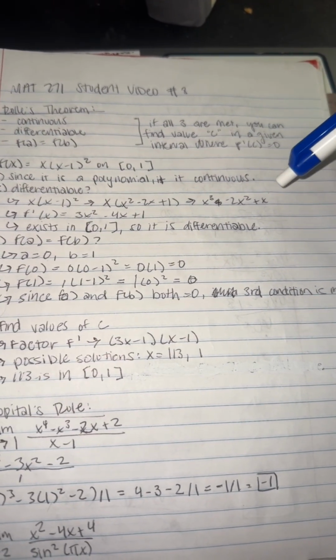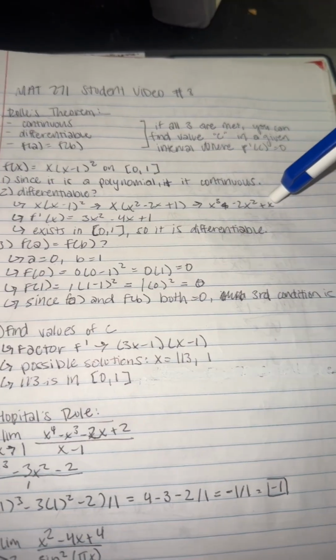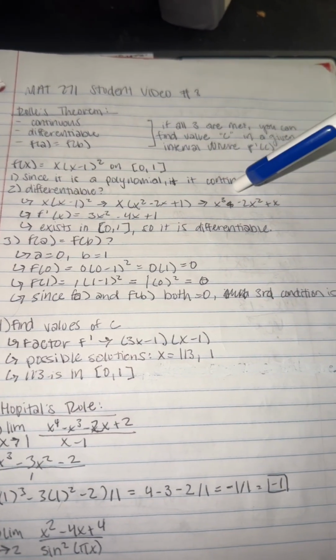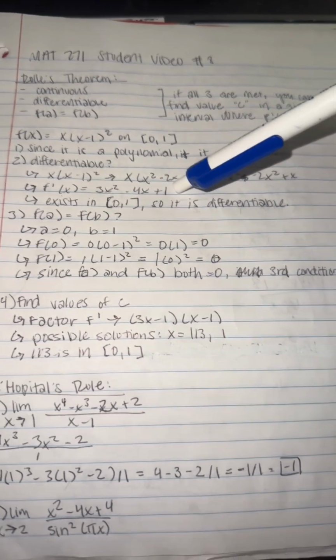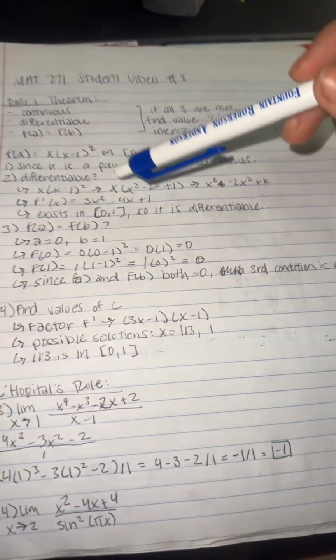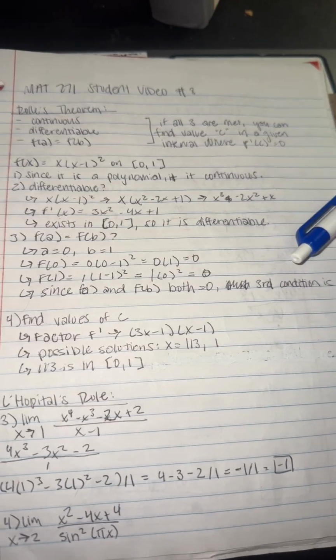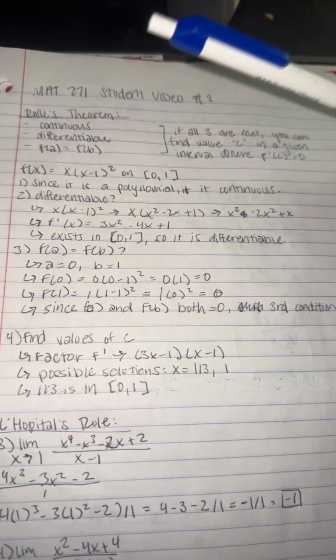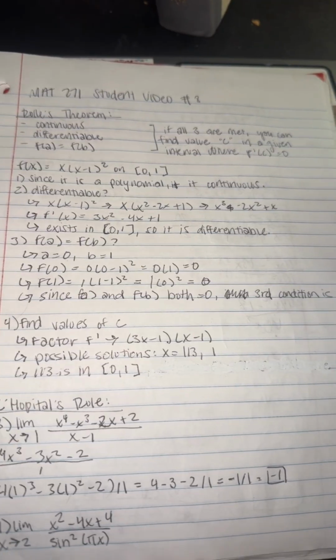And then after I expanded the function, I took the derivative of it, so this would turn into 3x squared minus 4x plus 1, and this function does exist in the interval 0, 1, so it is differentiable. That meets our second criteria. And then our third criteria is, does f of a equal f of b?